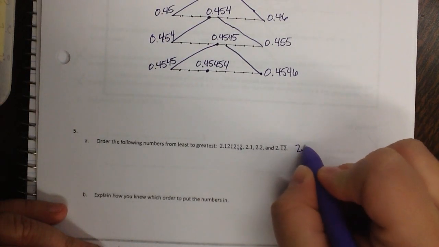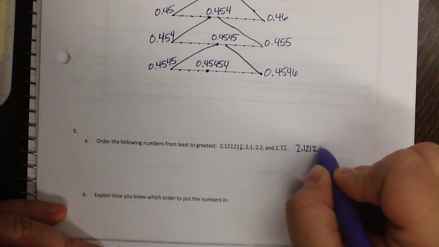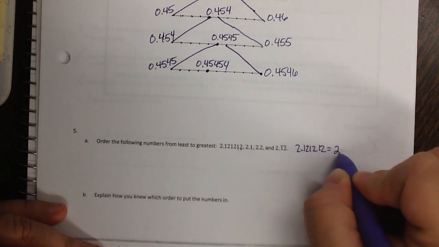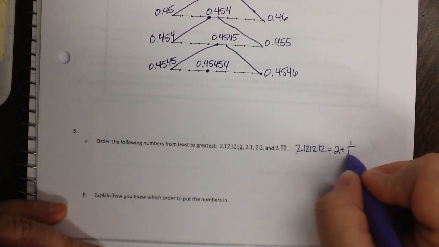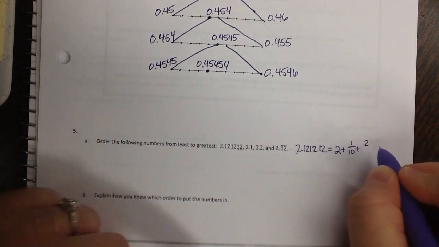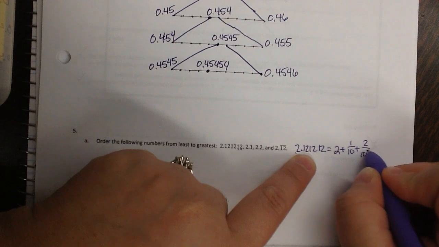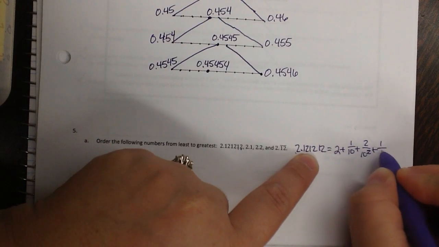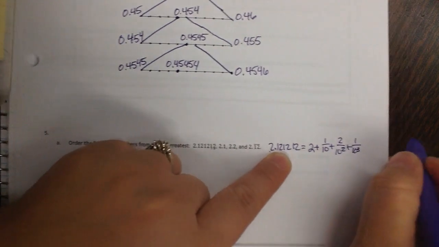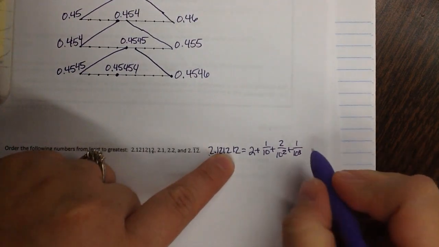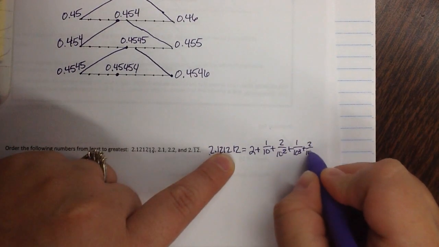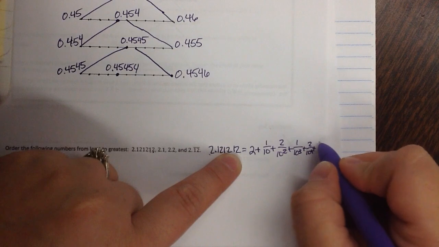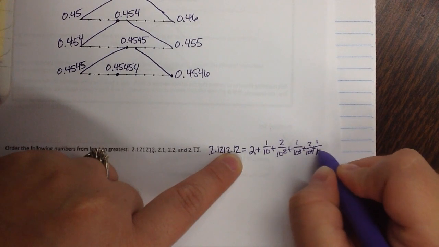So 2.121212 equals 2 plus, the whole number stays there, 1 over 10 plus 2 over 10 to the second plus 1 over 10 to the third. I might run out of room. Plus 2 over 10 to the fourth plus 1 over 10 to the fifth.